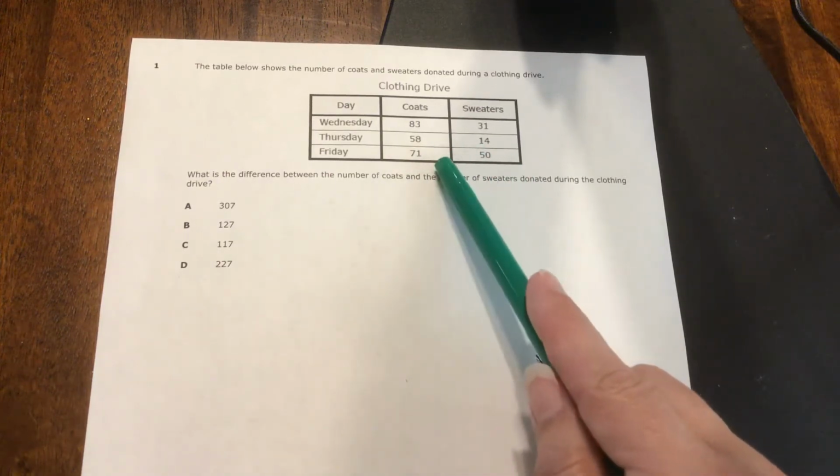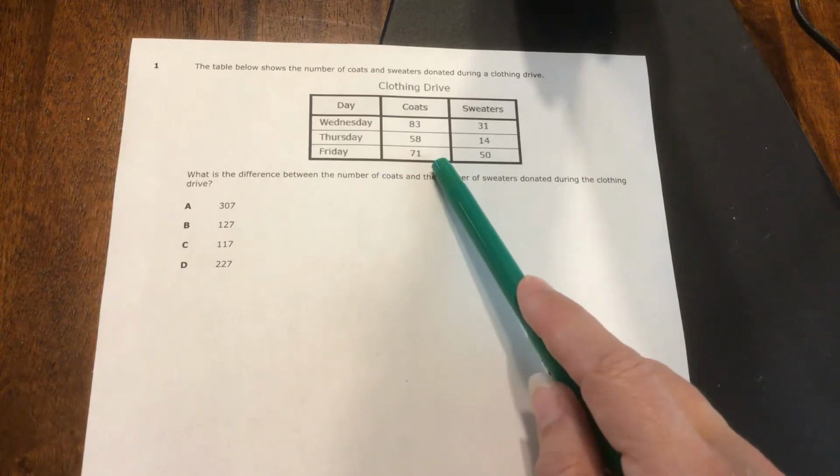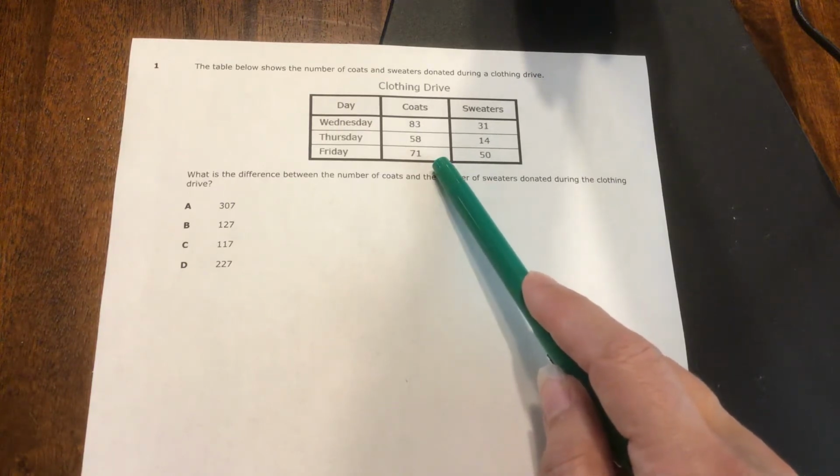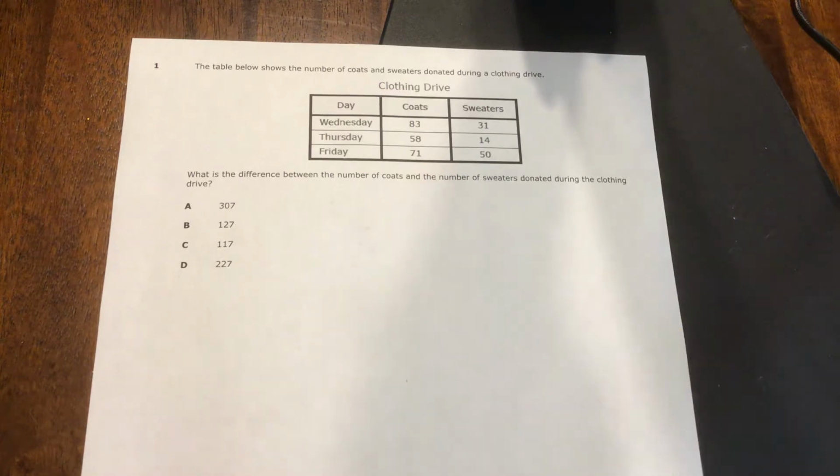So that's going to help me as I start to read and try to understand the question. And just think about some other things that you can maybe say about coats and sweaters being donated. I like to always pause right here and think about the information I've been given before I even try to read the question that they're going to ask me.